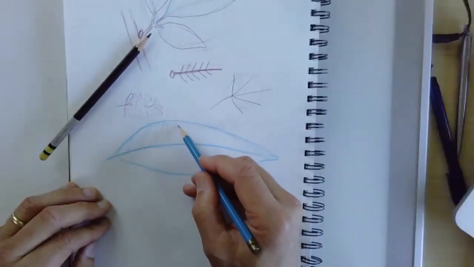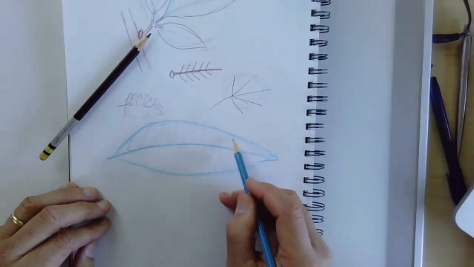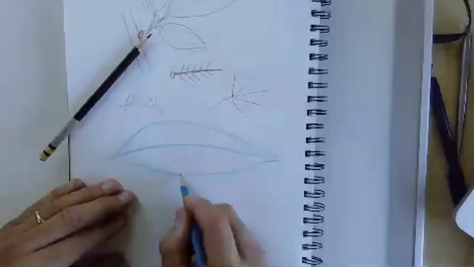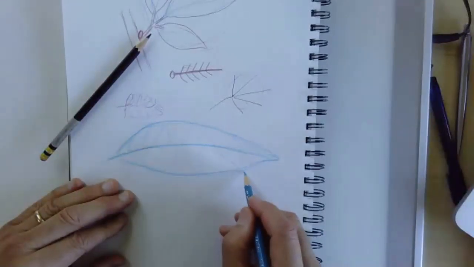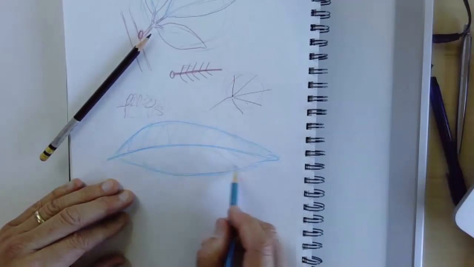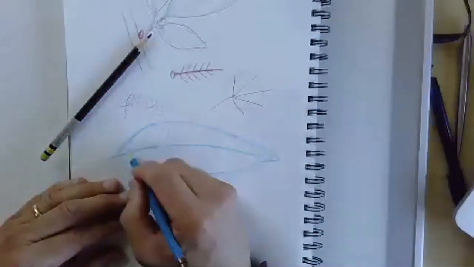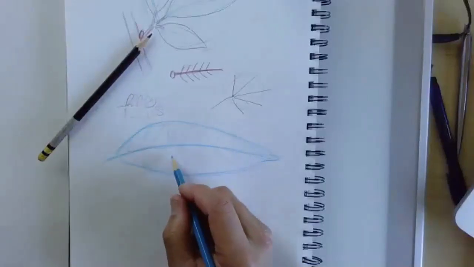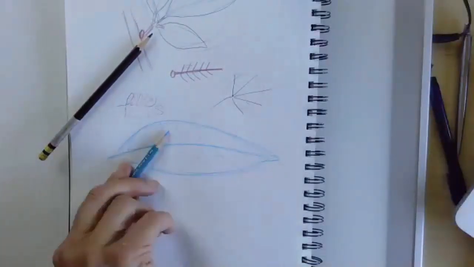So I'm going to roughly say that I'm going to have leaflets coming in at angles like this. And that's going to help me when I'm drawing in my leaflets to get those at the right tilt.